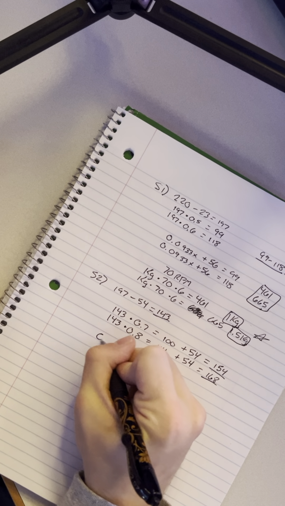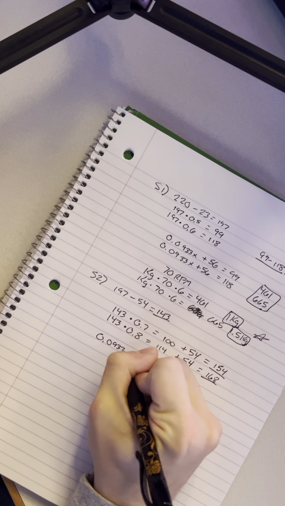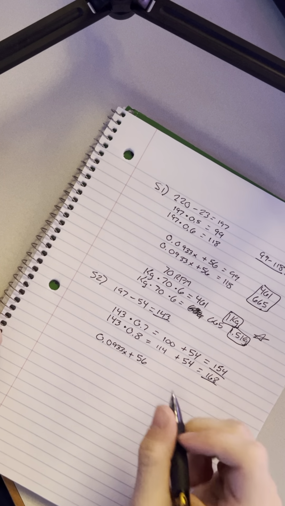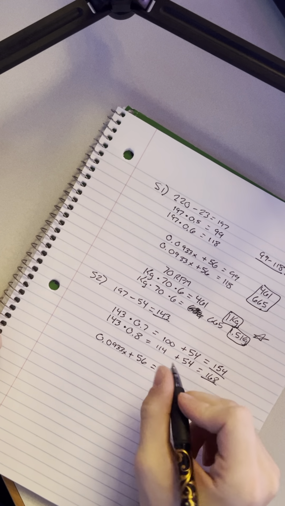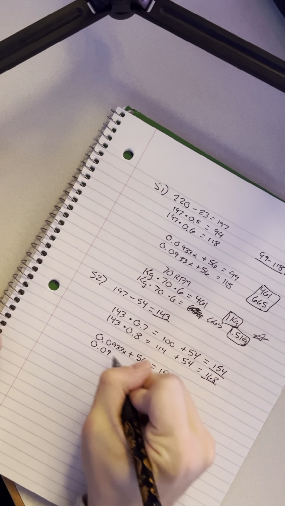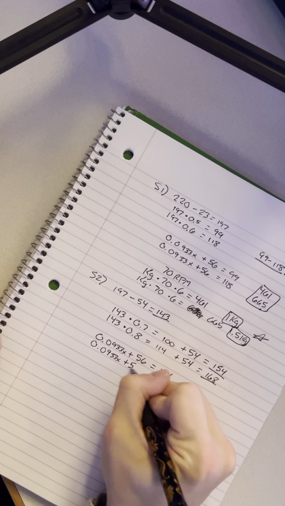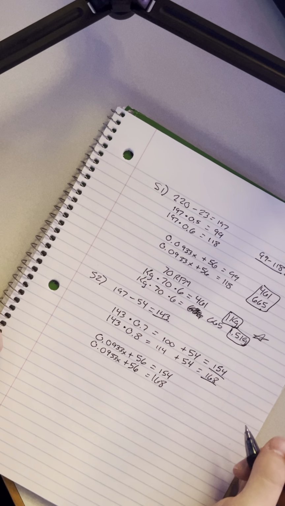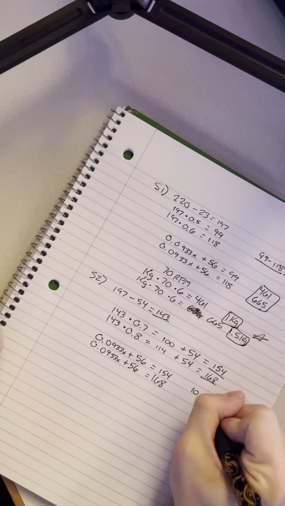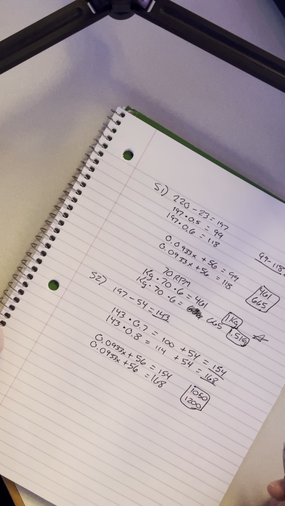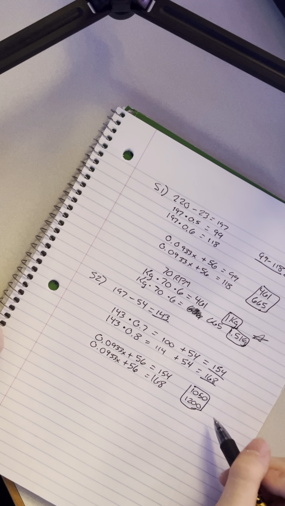So I'm going to do it: 0.0933x plus 56. Again, I'm using the sample equation. You will use your own. Equals 154. I'll do the same thing for 168, right? When I do the math on these, I get 1,050 and 1,200. Okay, again, I'm not going to use these beyond the next step, but I need them so that I can find the workload.